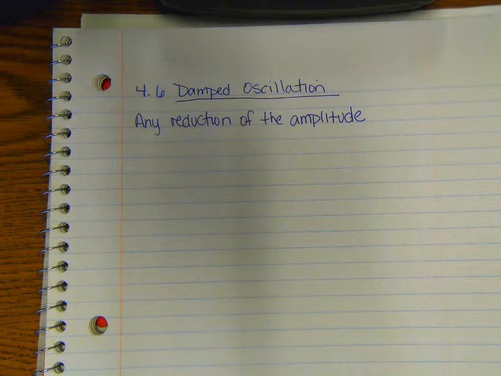Now, in any sine or cosine curve, we saw on the board, not the 2 minus 0.3x, but I said the 4 cosine x. Didn't you guys tell me that it went between 4 and negative 4?